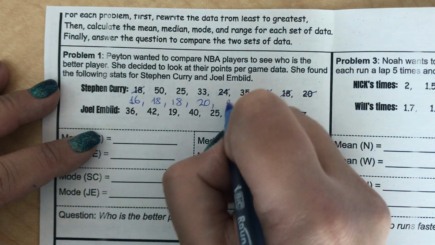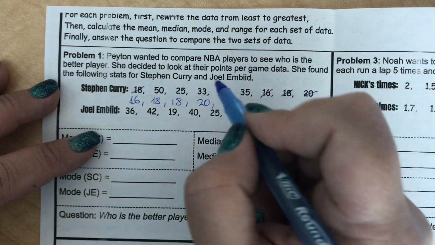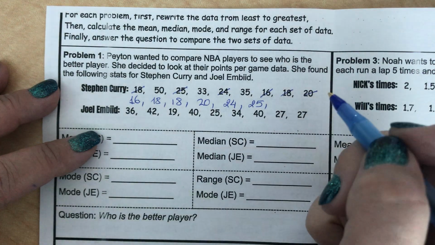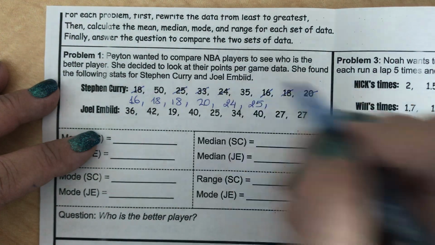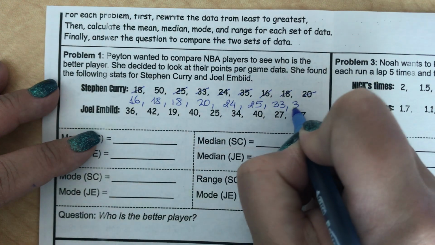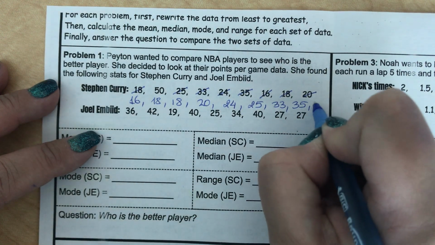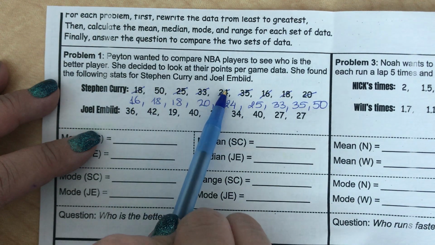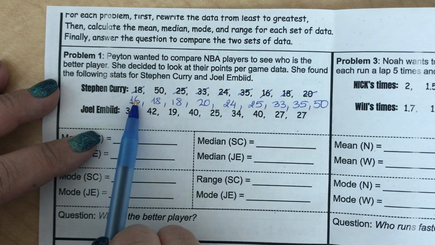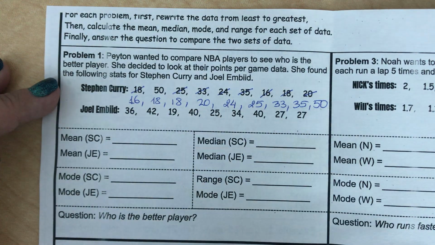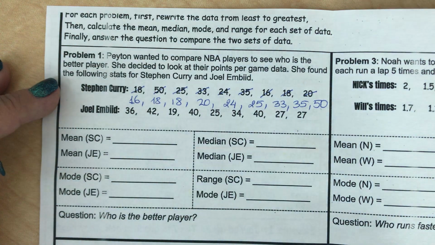24 looks like it's next. 25, 33, 35, and 50. So I had 1, 2, 3, 4, 5, 6, 7, 8, 9. Just double check, make sure I got all the numbers.